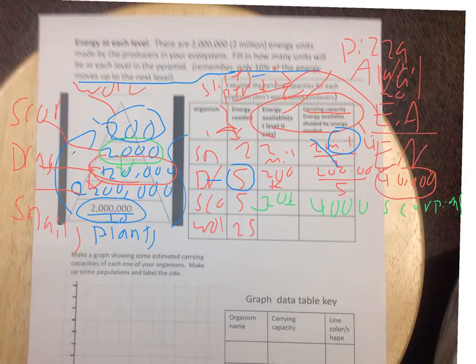Wolverines. Wolverines are right here, and they eat scorpions. So luckily, we're going to be able to get rid of some scorpions. But actually, I'd probably rather run into a scorpion than a wolverine. They're pretty angry. There are 2,000 units of energy available to wolverines, so they don't have a lot. There's not a lot of food for wolverines, so that is really going to limit our carrying capacity of wolverines.